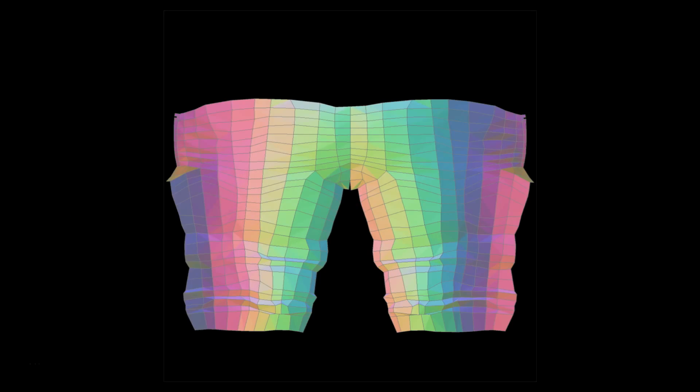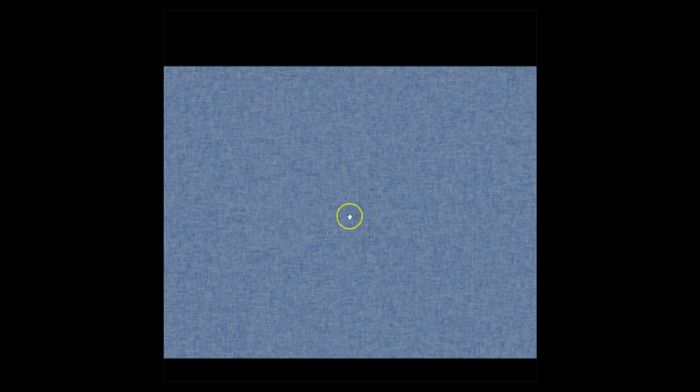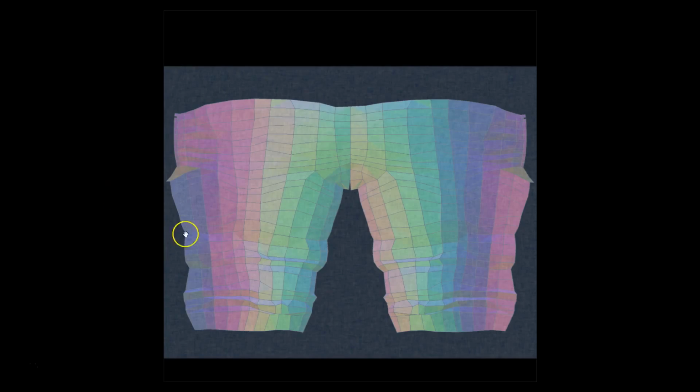So the first thing I did is come in here and I found kind of a jean pattern that I generated, and I'm putting that over the top of the pants. You can kind of see I'm just laying them over the top of the pants. Then what I want to do is come in here and break these up.